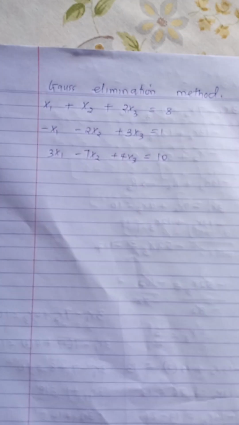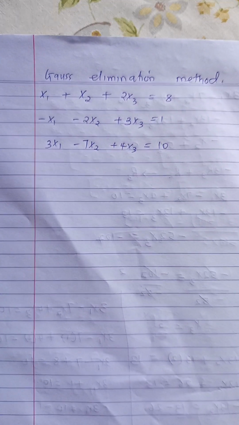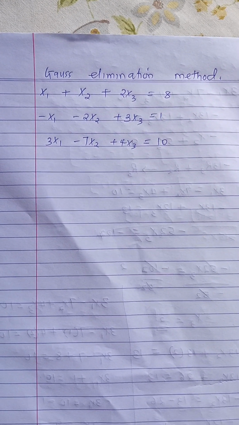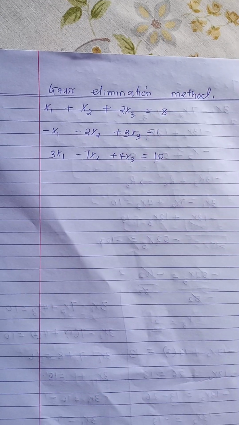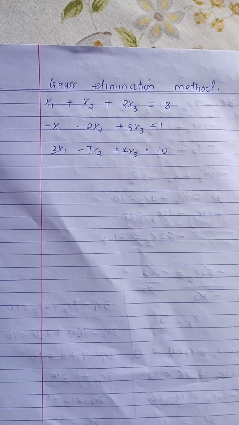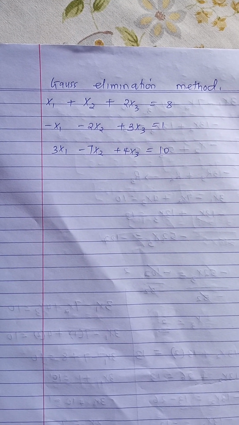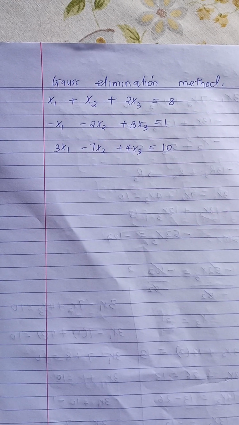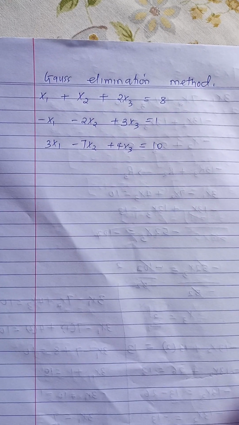Ladies and gentlemen, I want us to use the Gauss elimination method to solve for the value of x1, x2, and x3 in the system of linear equations. We have three equations, so we want to solve for the value of x1, x2, and x3. So this is the Gauss elimination method.